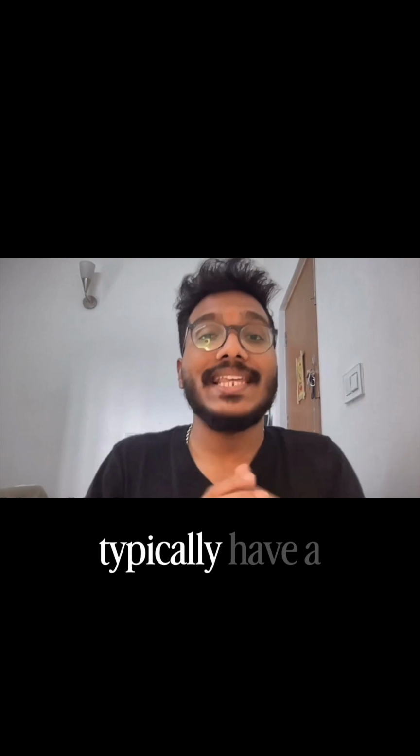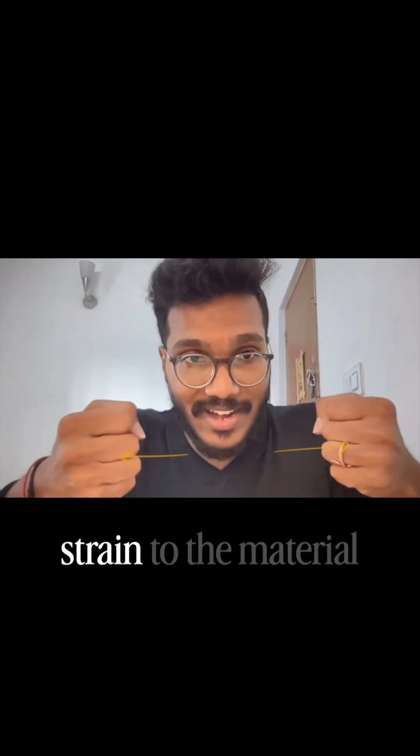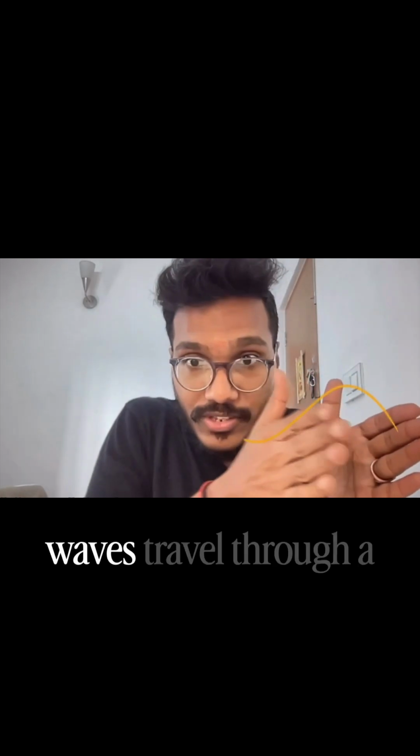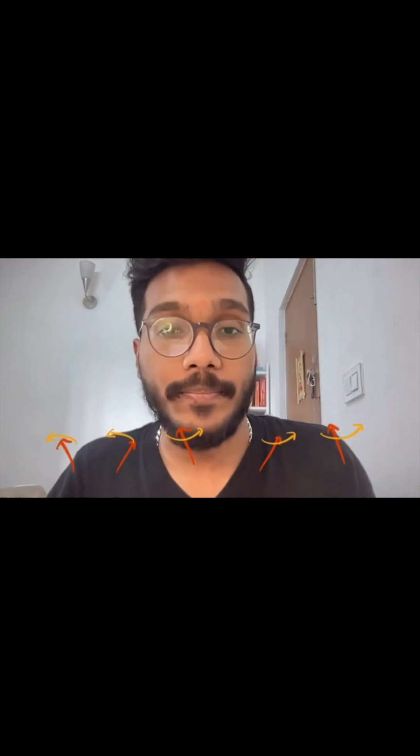Magnetic materials typically have a property called magnetostriction. If you apply some sort of strain to the material, the spins align in the direction of the strain. When surface acoustic waves travel through a magnetostrictive material, they generate periodic strain which can drive spin waves. This phenomenon is called magnon-phonon coupling.